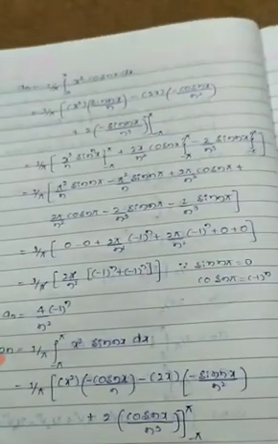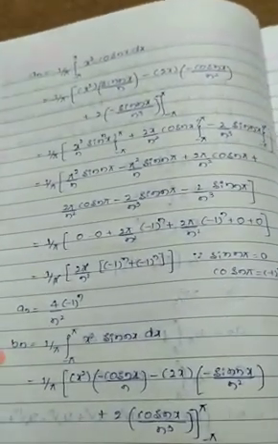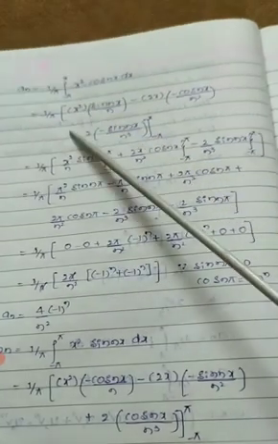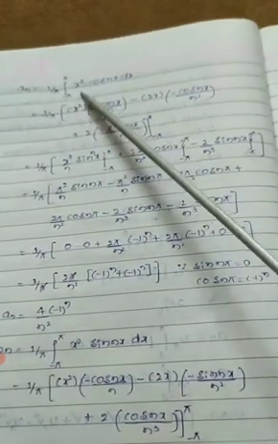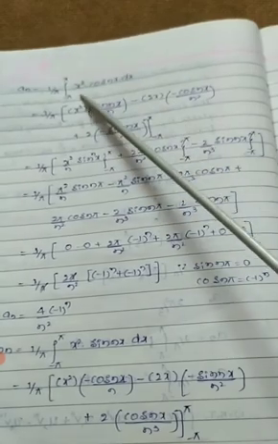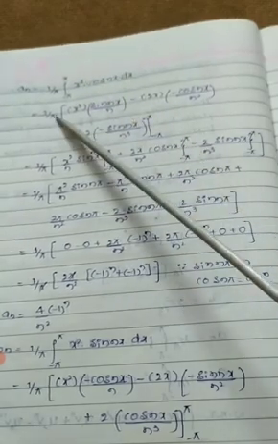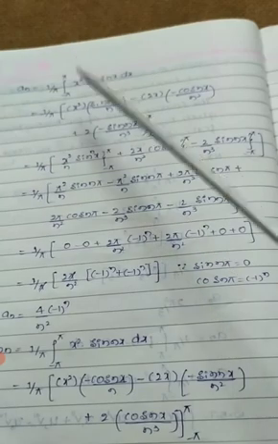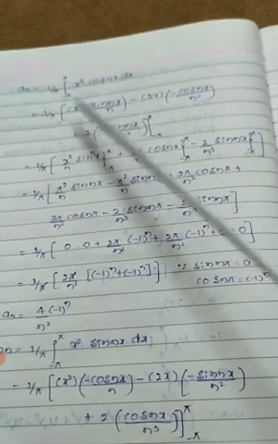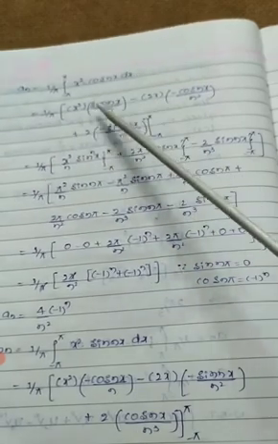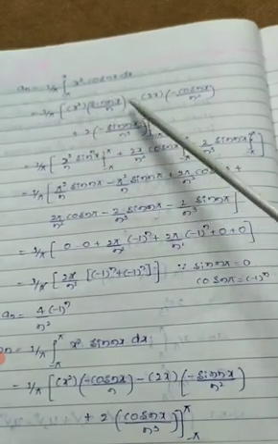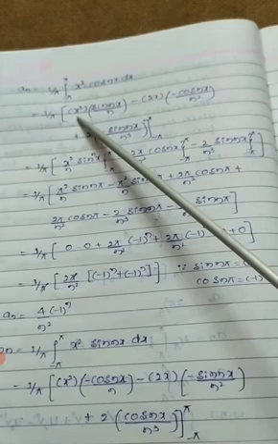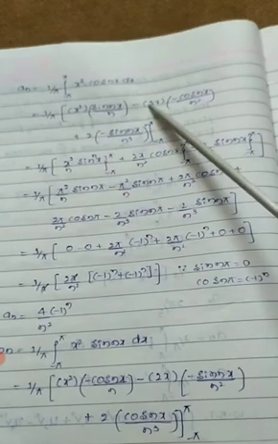See here, a n is equal to 1 by pi integration minus pi to pi x square cos n x dx. I am taking this as u, this as v. Okay, 1 by pi as it is. x square, u as it is. First integration of cos nx is sin nx by n. Next alternate plus or minus, that's why I am taking minus. Next, x square differentiation is 2x.